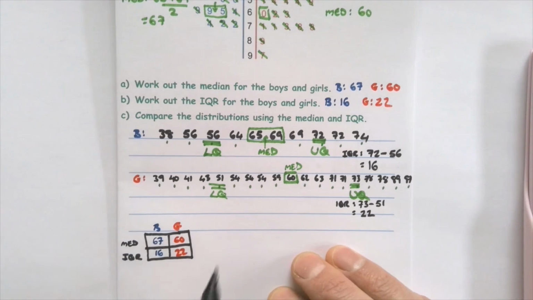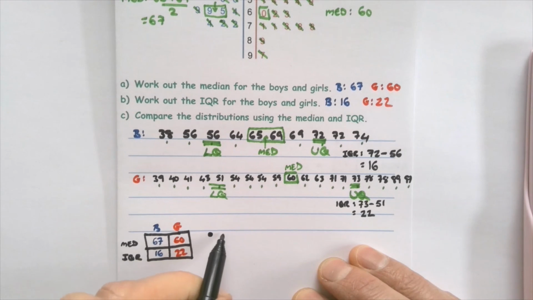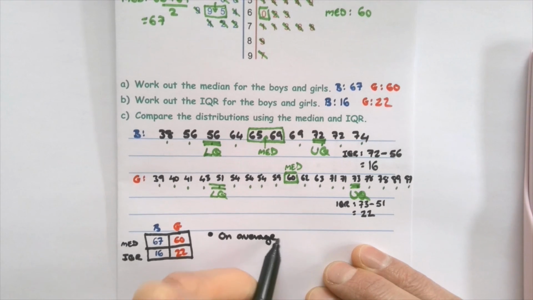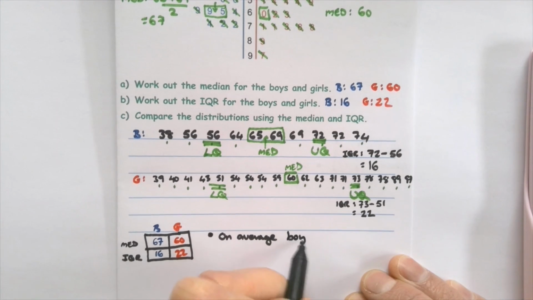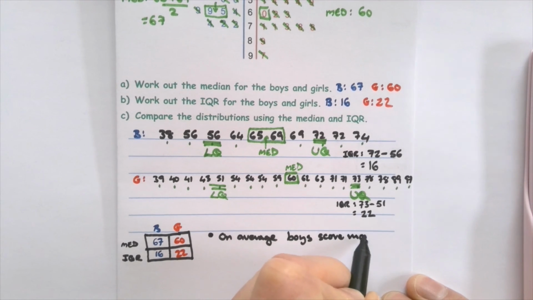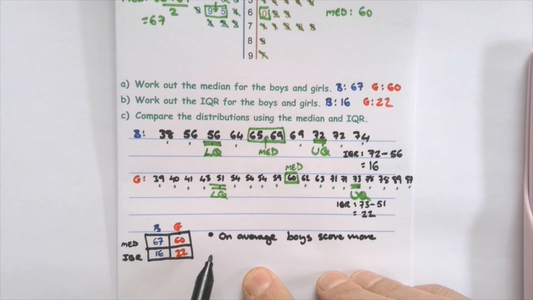And now we need two statements, one to compare the average. So on average, who scores more? The boys score more. Now we know in reality that's not the way it's going to work, but hey, this is just an example question.